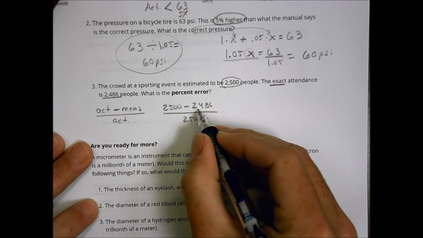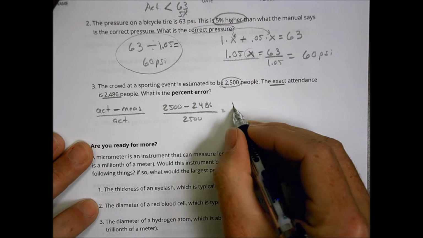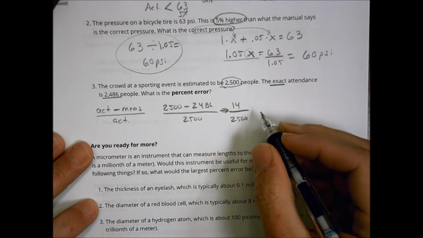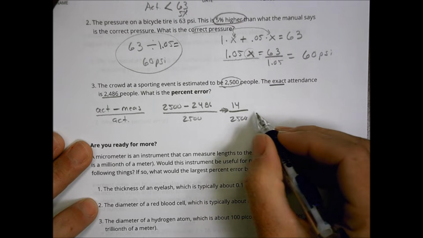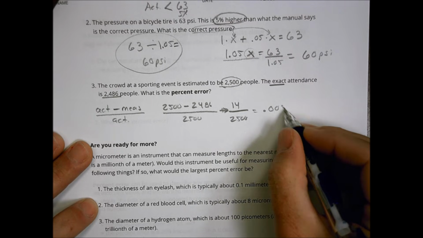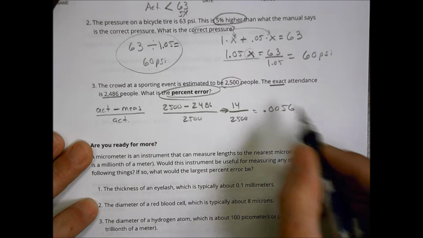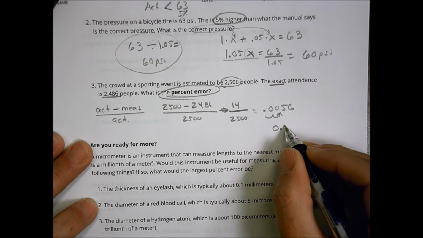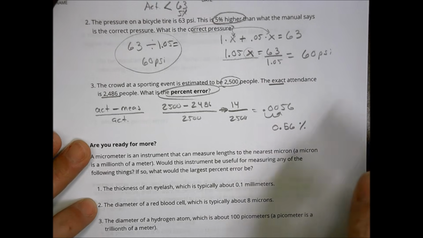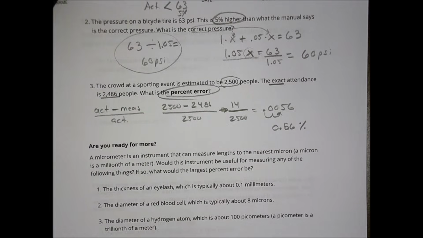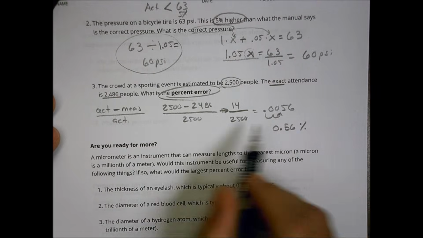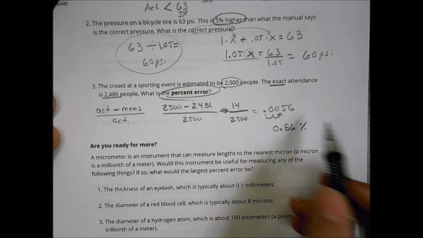So 2,500 minus 2486 is going to be equal to 14 over 2,500. 14 divided by 2,500 is equal to 0.0056, and to make that a percent error, we move the decimal place over 2 spots, and we have 0.56%. Okay, and that's the basics of the problems that you're working with today. This is the key thing that you have to be able to do on probably a unit test, is just find that difference and then divide, and you're good to go.